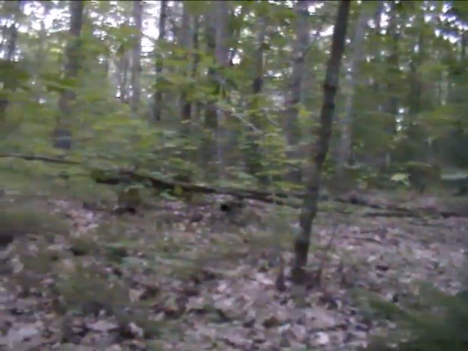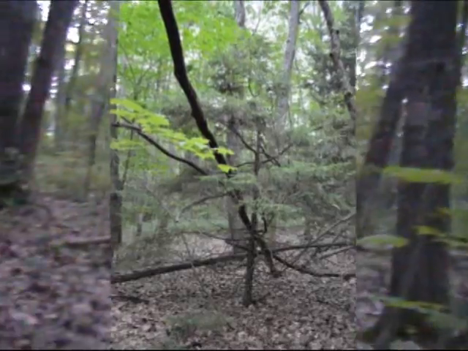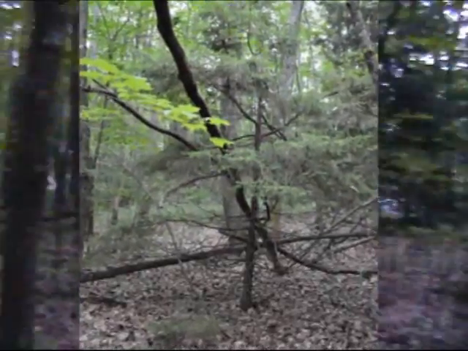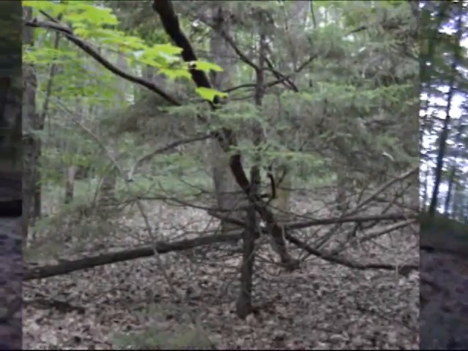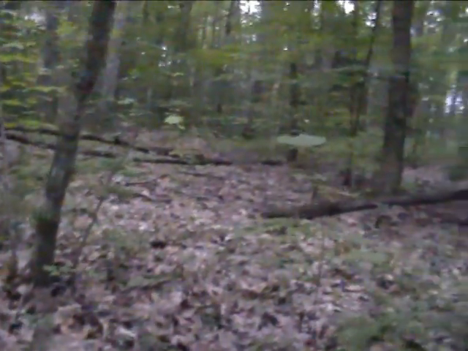Again, there's so much that's easily replicated that it's hard to tell. And I don't want to keep harping on a lot of the negative aspects of this hobby, if you want to call it that, of Bigfoot hunting. But you do have to be careful of what you're looking at.